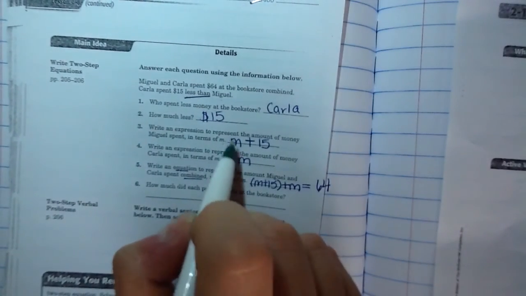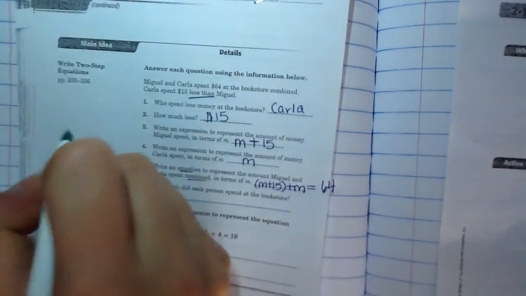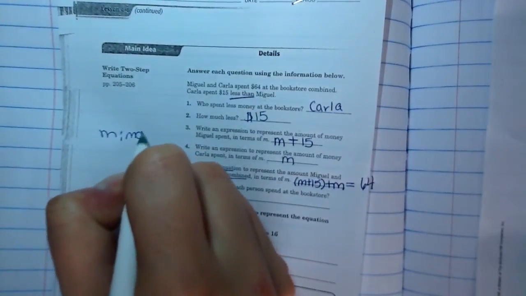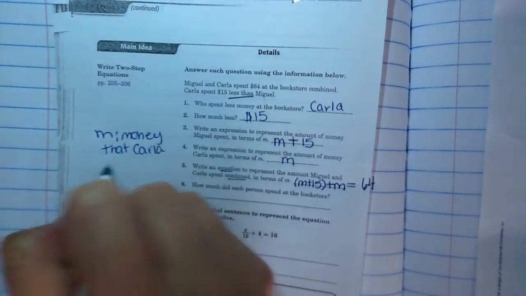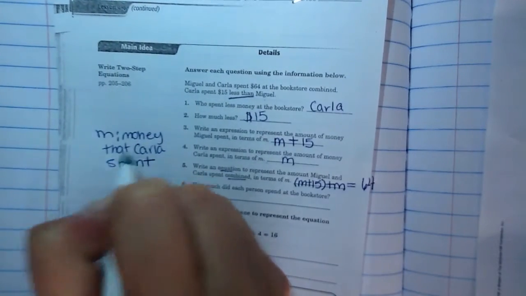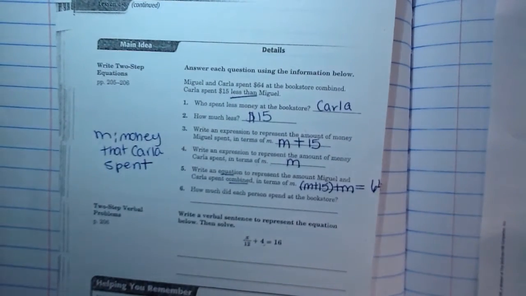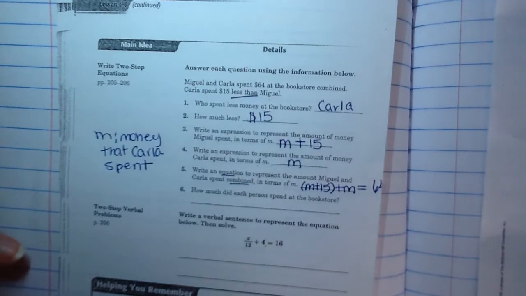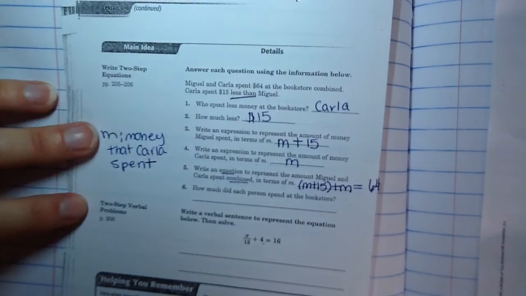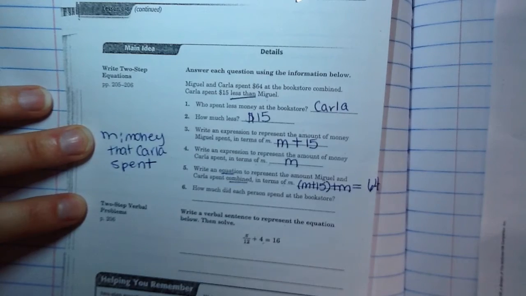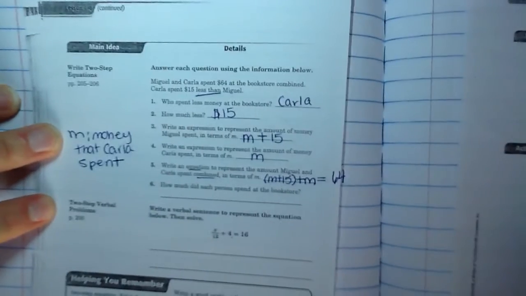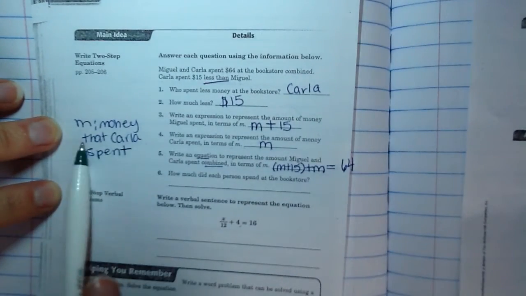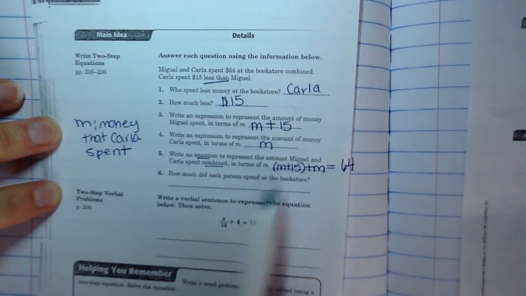And actually, we should do a better job of defining M. M is not just money, it's the money that Carla spent. So this could be kind of confusing if you're not really paying attention to what M stood for. Now, we could make M stand for the amount of money that Miguel spent, and that would kind of change this whole thing around here. So it's kind of interesting. Depends on what your variable stands for, how your equation turns out.